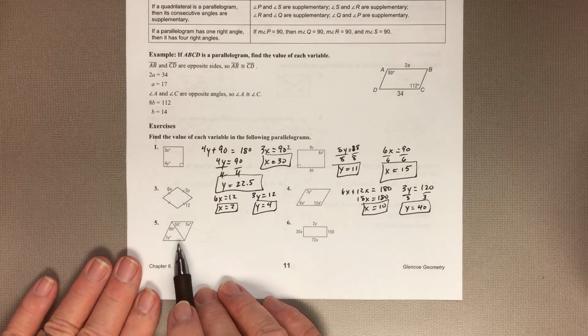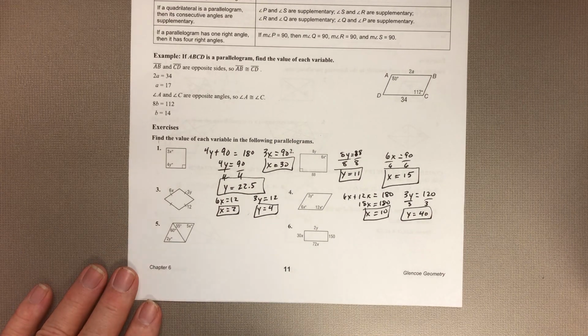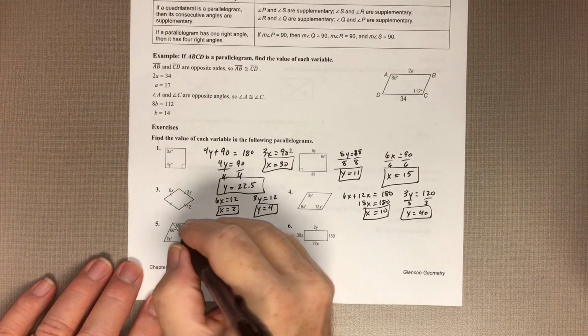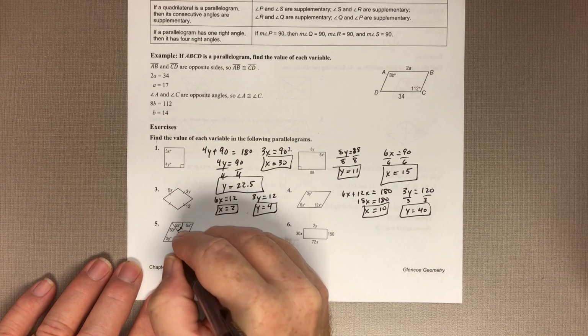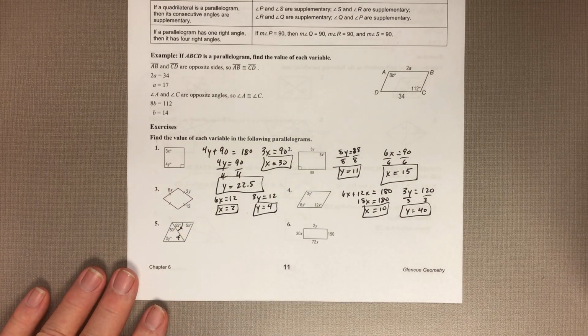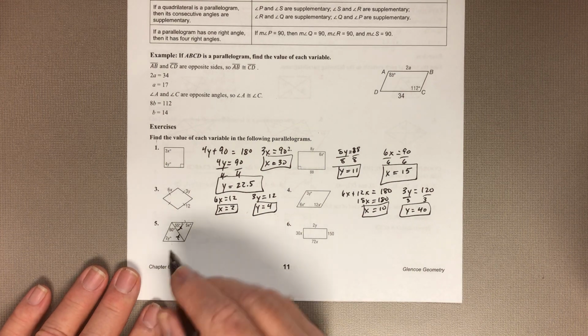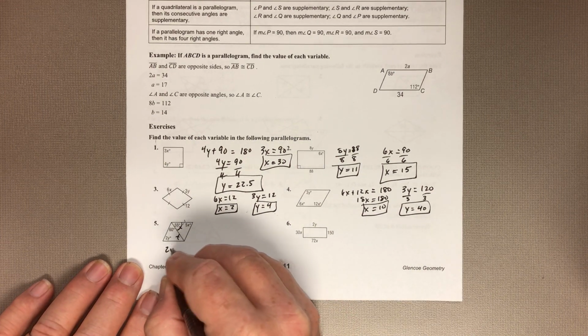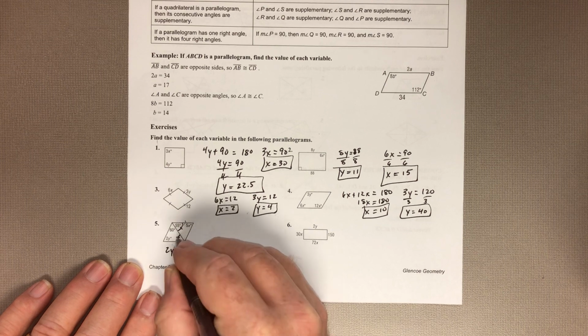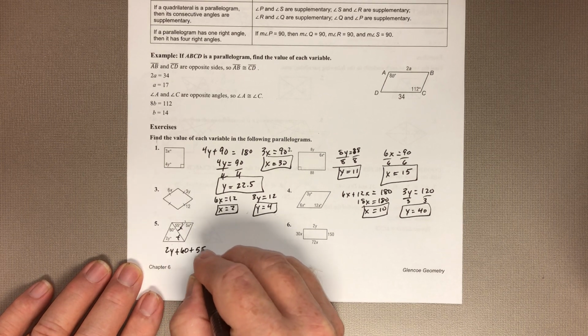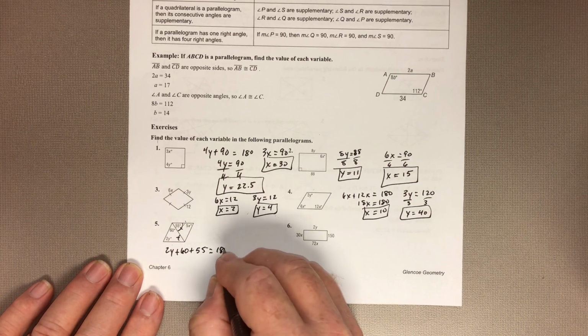Okay, on this next one, if those are parallelograms, I see that angle right there would have to be congruent to that one because of the two parallel lines cut by that transversal. So that would mean 2y plus 60 plus that 55 would have to add up to 180, all right?